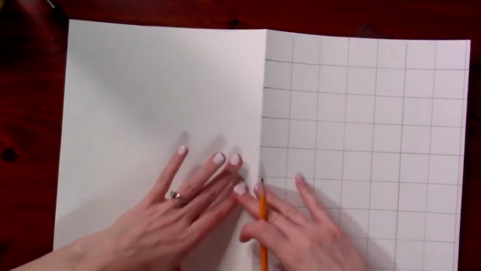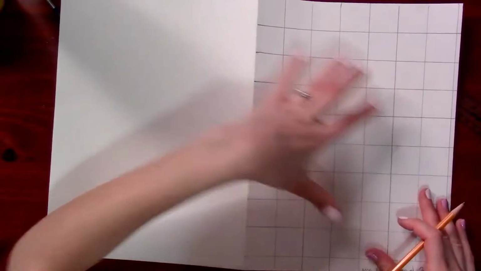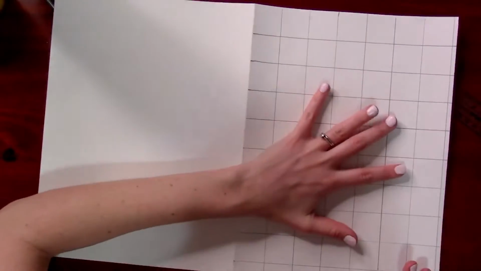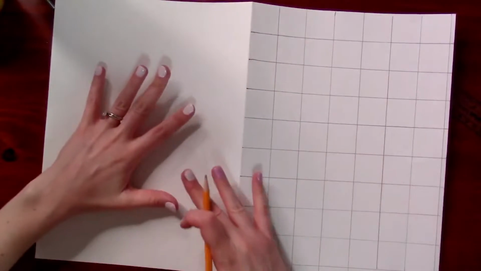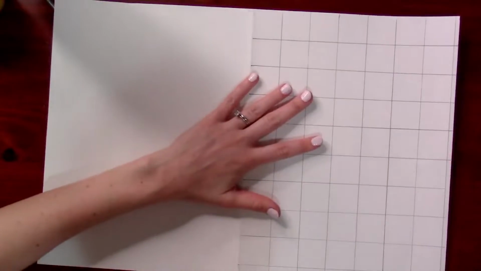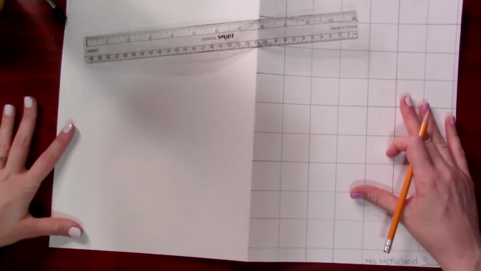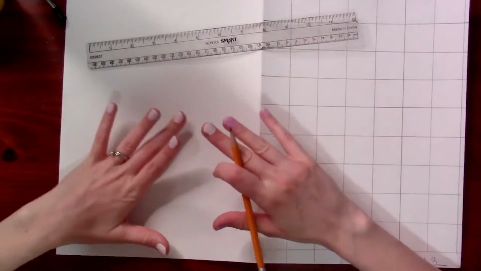I want this to be a really big piece of artwork. I actually am going to have you guys do a grid on this side too, because you did such an awesome job making a grid on this side. We're going to do the same thing over here, okay? So, what you can do is open it up so your grid is on the right.